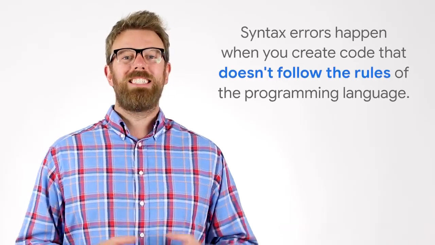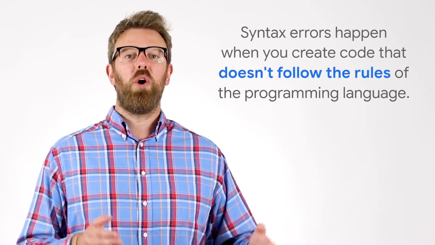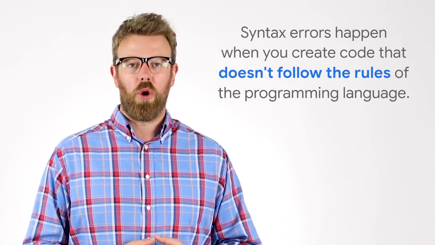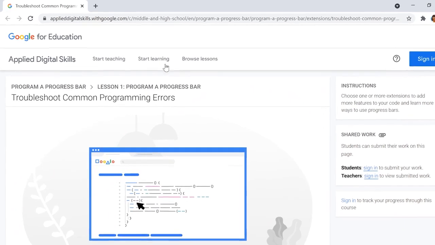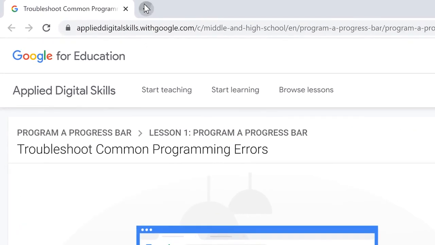In programming, syntax errors happen when you create code that doesn't follow the rules of the programming language. Code that doesn't follow the rules won't make sense to the computer. Unlike humans, computers lack the reasoning ability to understand a sentence with grammar or spelling errors. To begin troubleshooting error messages, open your progress bar presentation.